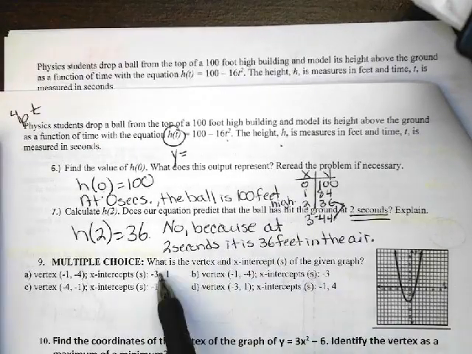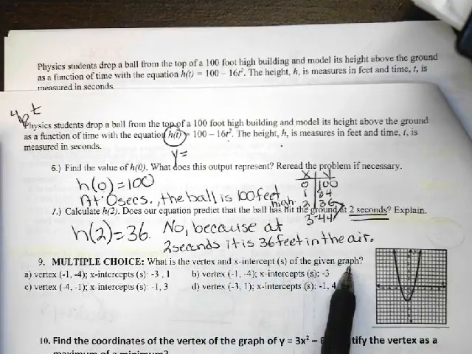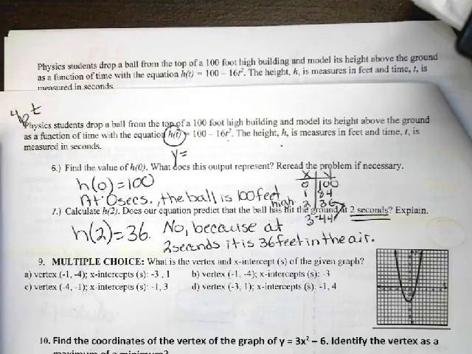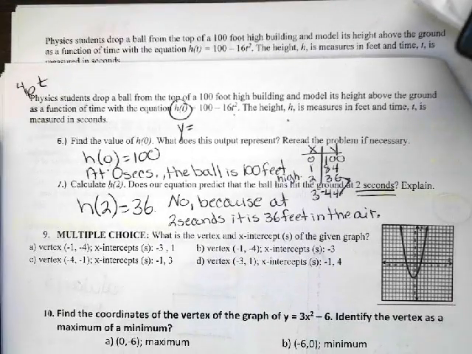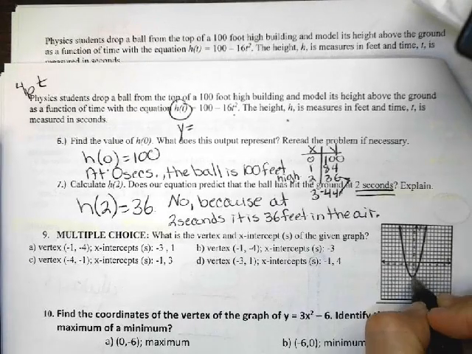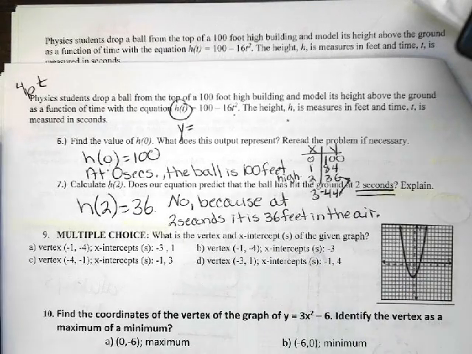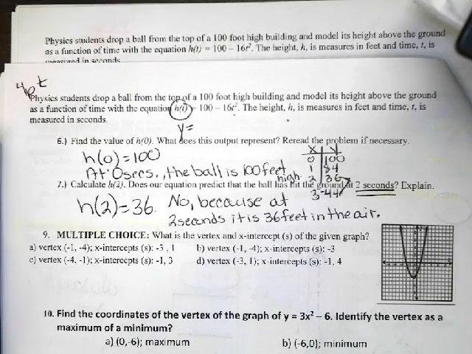What is the vertex and x-intercepts of the given graph? That one should be easy. You should be able to look at your graph and figure that out. Although it's slightly messed up, you can still see it. You should be able to find the vertex. And what are your x-intercepts?